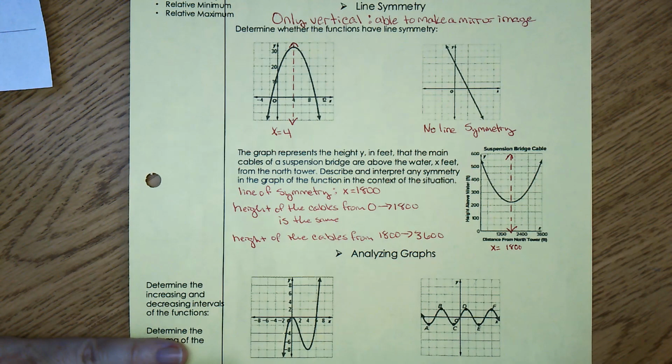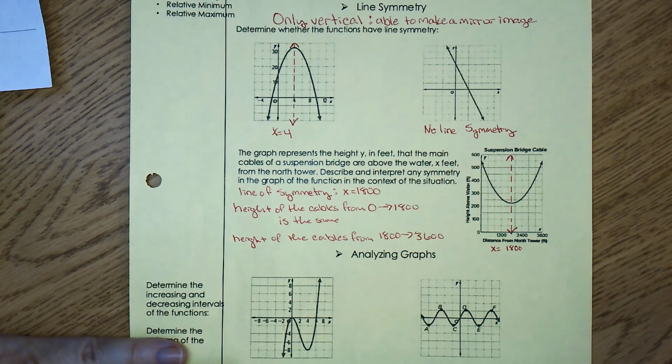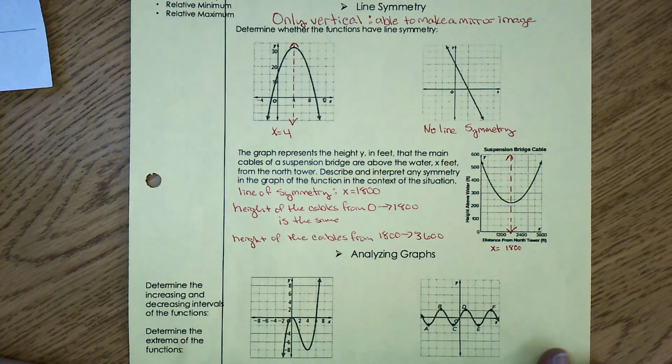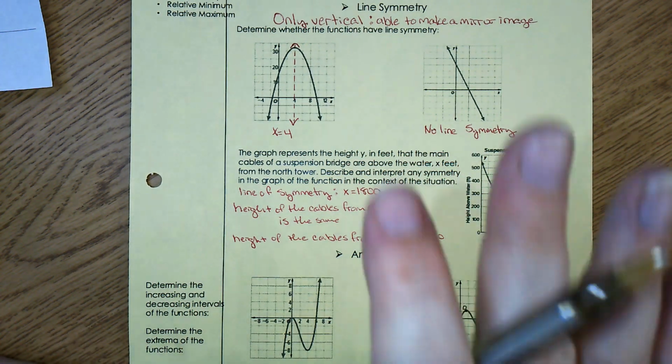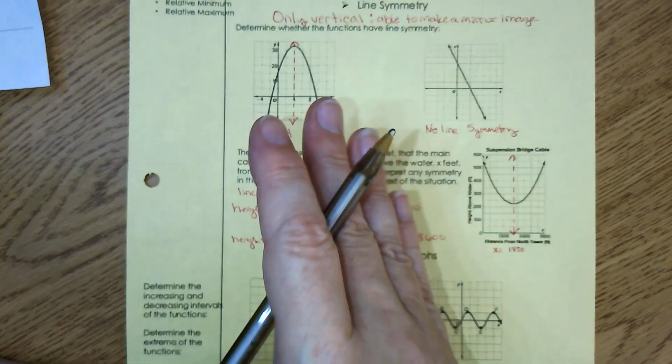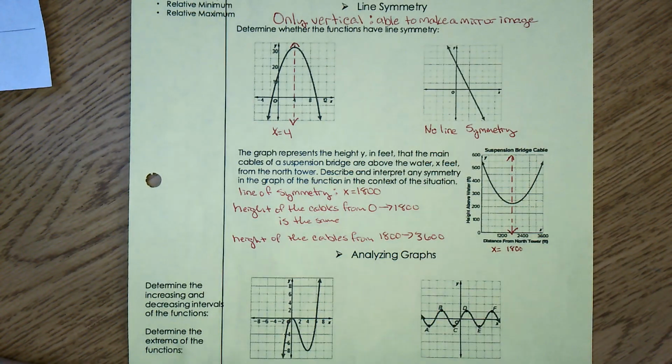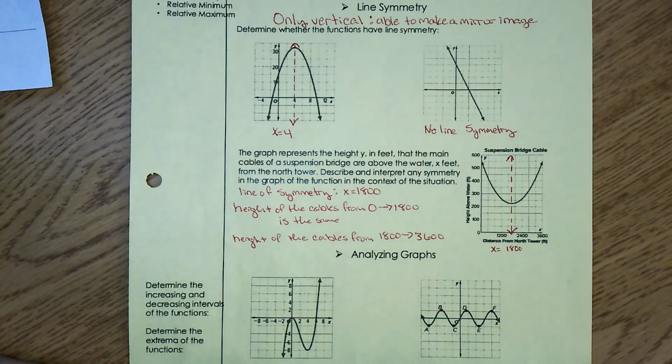That's important because you want your bridge to be stable and perfectly symmetrical, so you don't fall off your bridge while you're driving across it. Just saying. I want my bridges symmetrical, so this is good stuff for those future engineering people. We have to make sure those bridges stay safe. So those are lines of symmetry, and what they tell us and how we can use them.